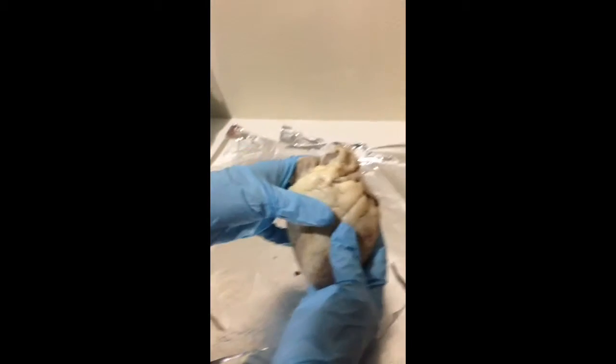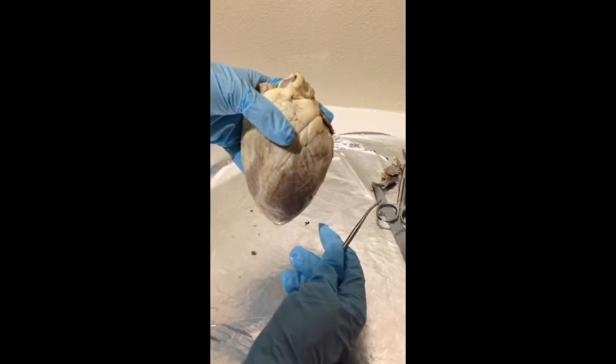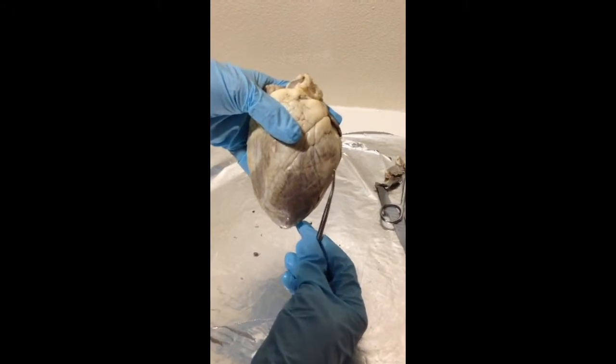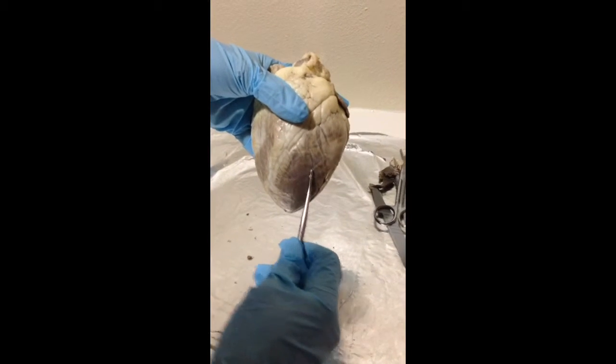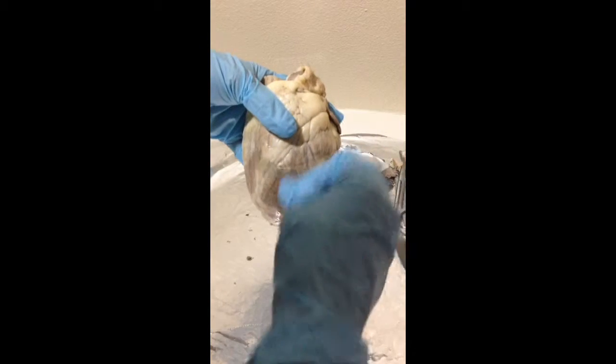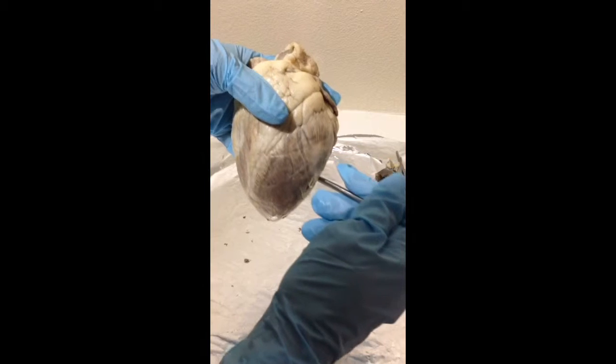The right and left ventricles are basically the pumps of the heart. And this is the right ventricle, this is the left ventricle. The right ventricle is on the anterior surface of the heart, and the left ventricle is on the posterior surface of the heart.